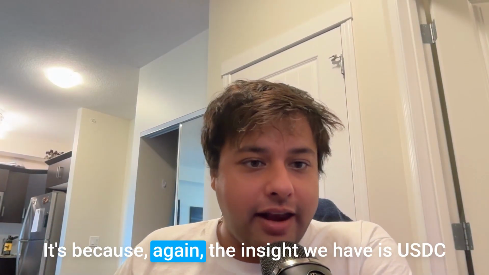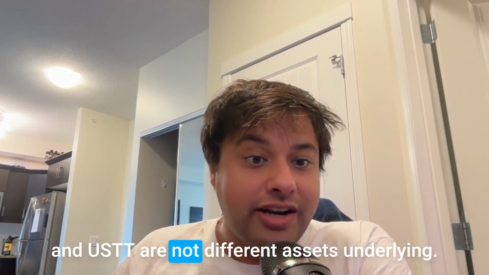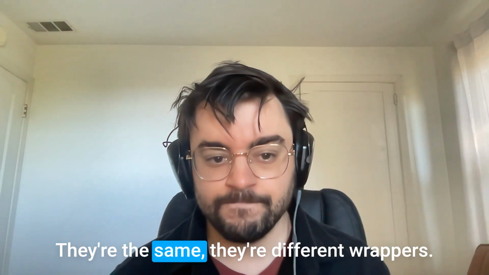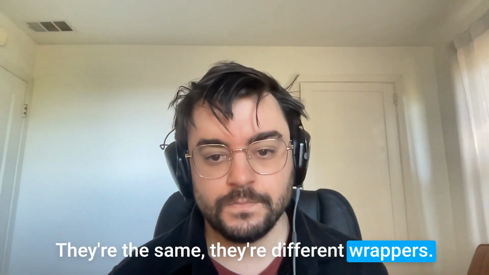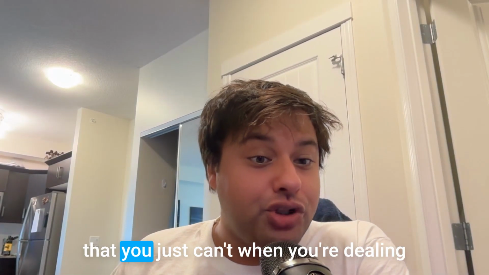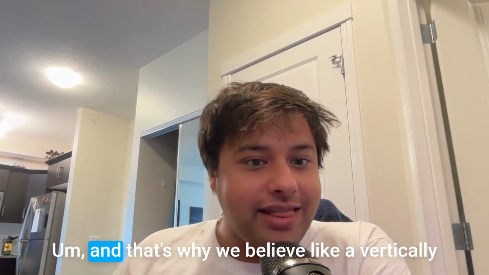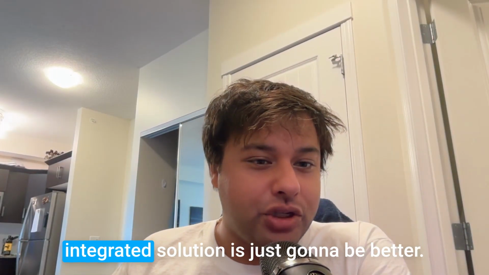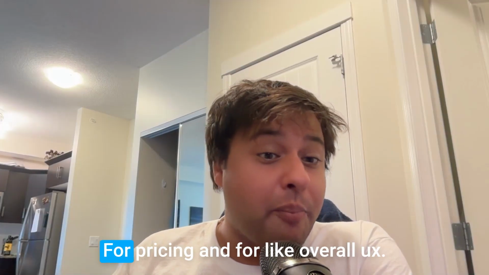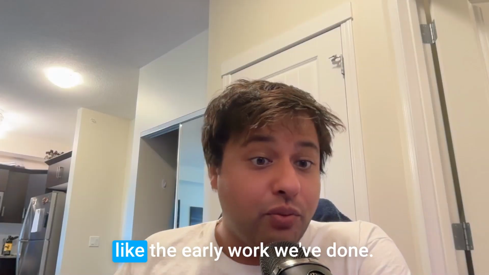It's because the insight we have is that USDC and USDT are not different assets. Underlying, they're the same, they're different wrappers. With that constraint in mind, you can start to make some design assumptions that you just can't when you're dealing with a swap between Bitcoin and ETH. And that's why we believe a vertically integrated solution is just going to be better for pricing and overall UX. And we have proven that with the early work we've done.